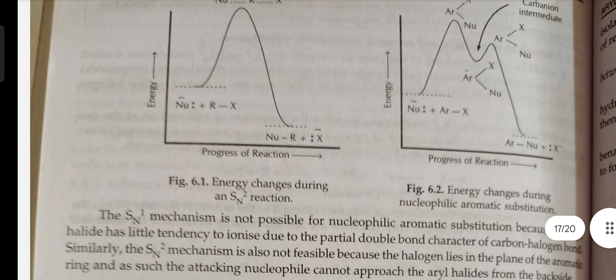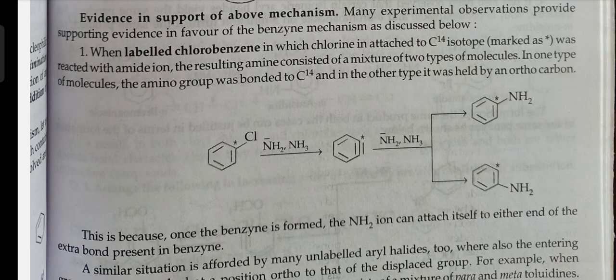The SN1 mechanism is not possible for nucleophilic aromatic substitution because the aryl halide has little tendency to ionize due to the partial double bond character of the carbon halogen bond. Similarly, the SN2 mechanism is not feasible because the halogen lies in the plane of the aromatic ring, such that the attacking nucleophile cannot approach the aryl halide from the rear. Evidence in support of the above mechanism: many experimental observations provide supporting evidence in favor of the benzyne mechanism as discussed below.